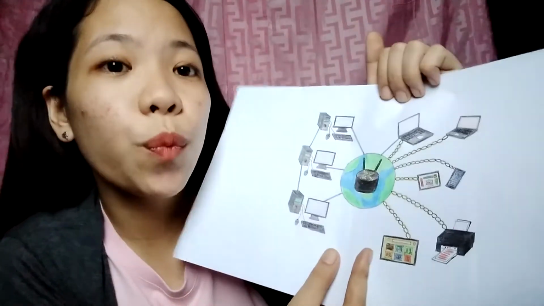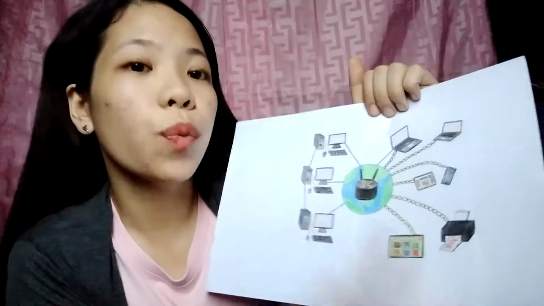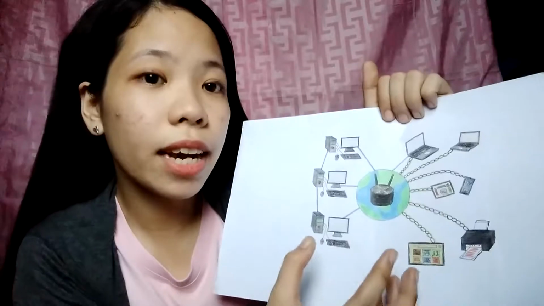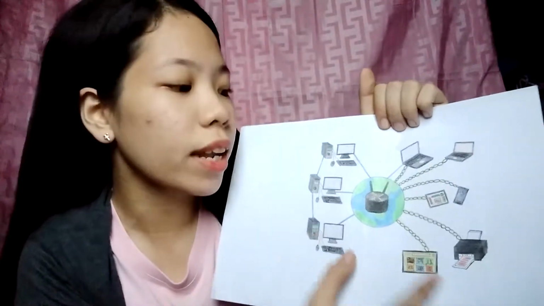So, it is a wireless LAN or wireless local area network. It is a wireless computer network that is linked between two or more devices using wireless communication to form a local area network, but within a limited area.